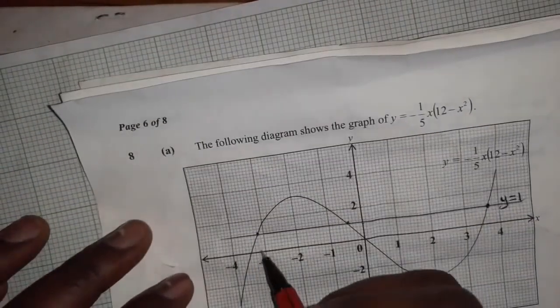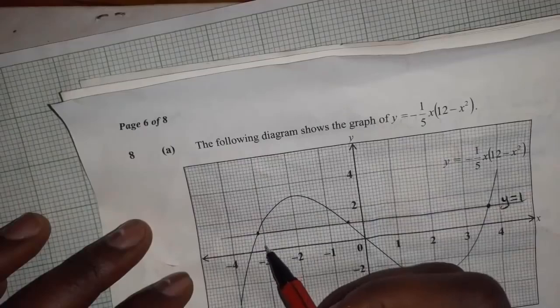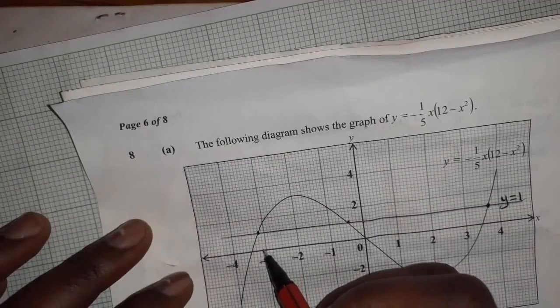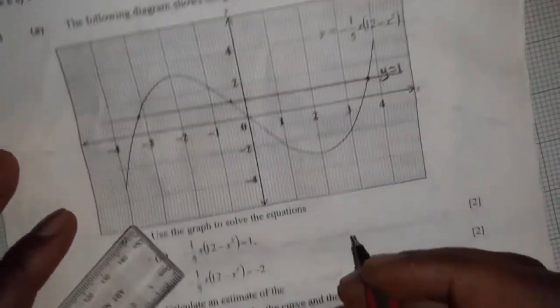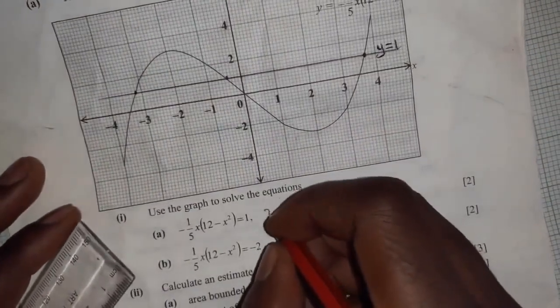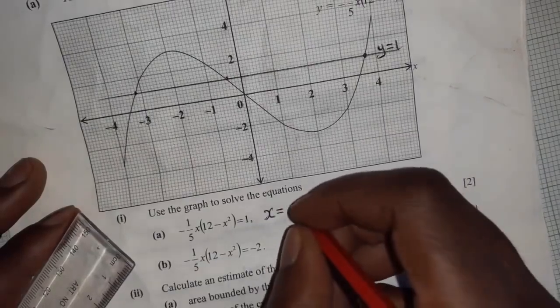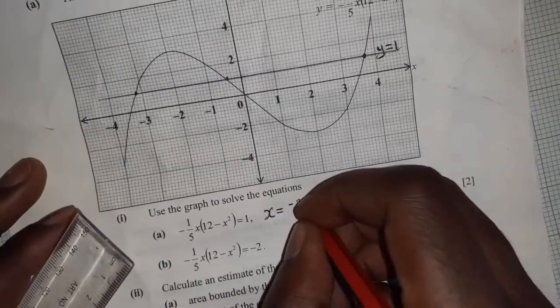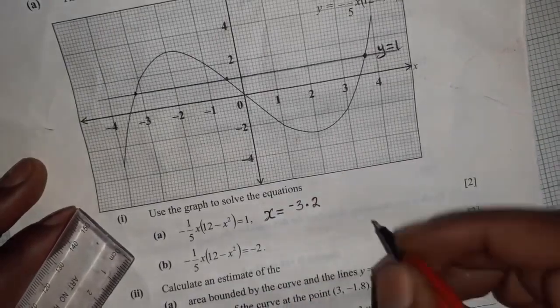So we can start with this one here. What is the x coordinate? So we have the first one, the x coordinate here, is -3.2. That's the x coordinate.